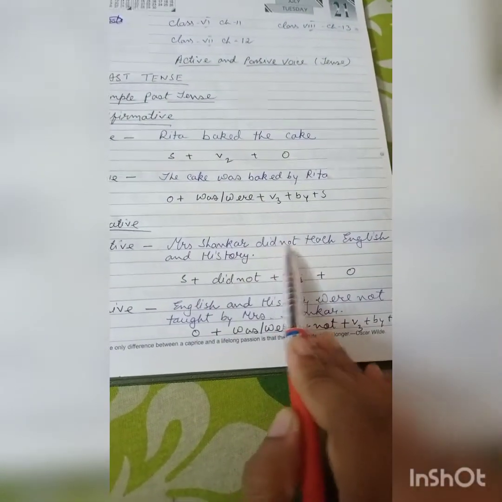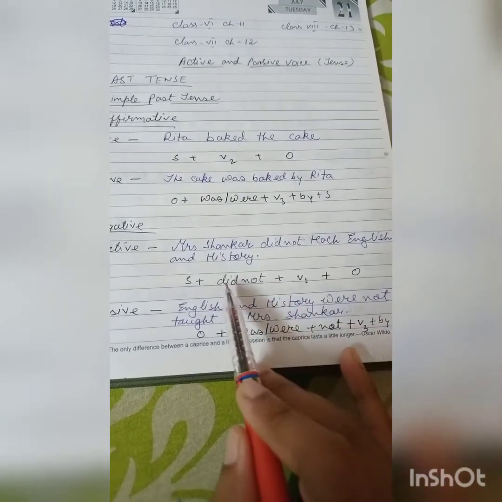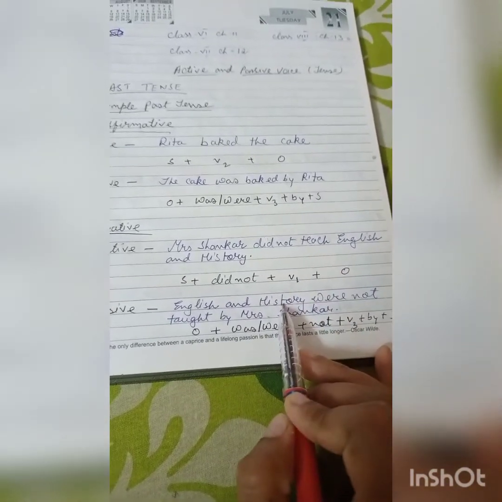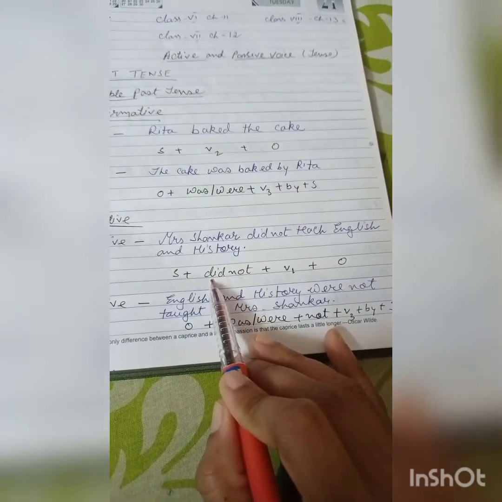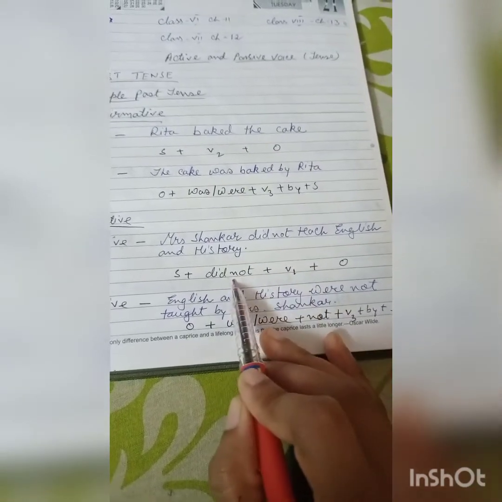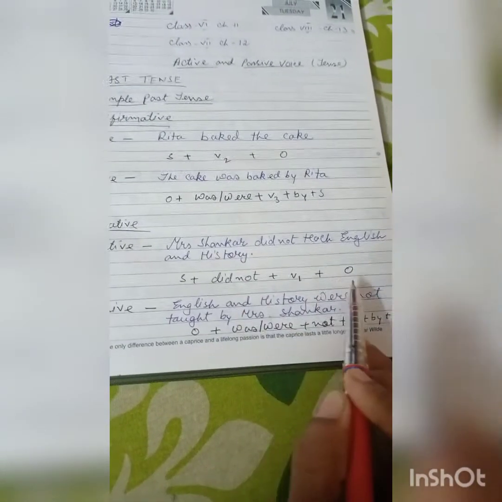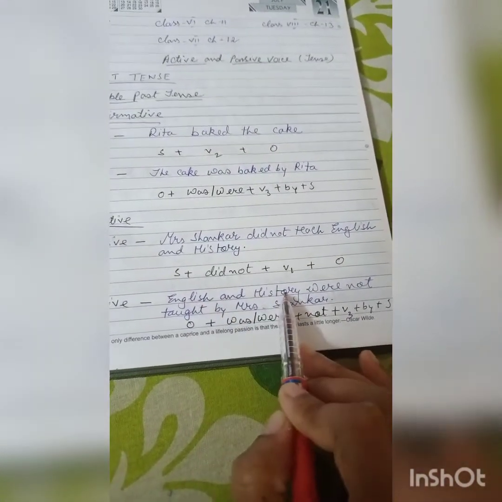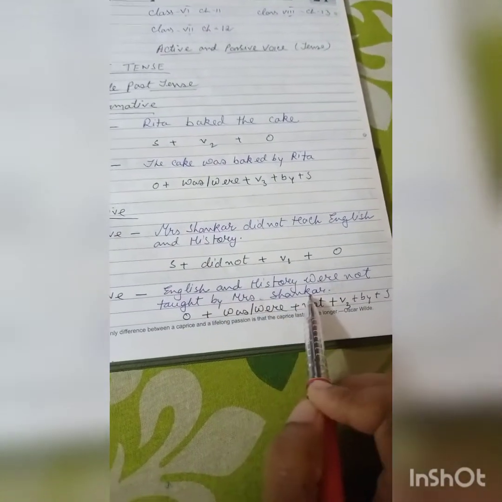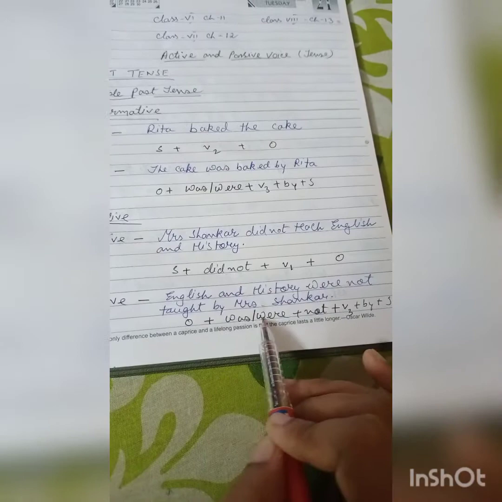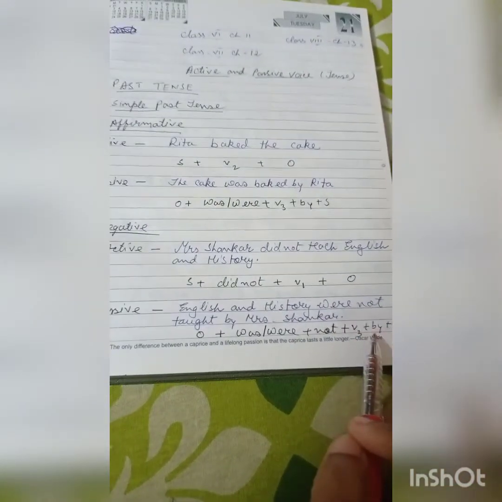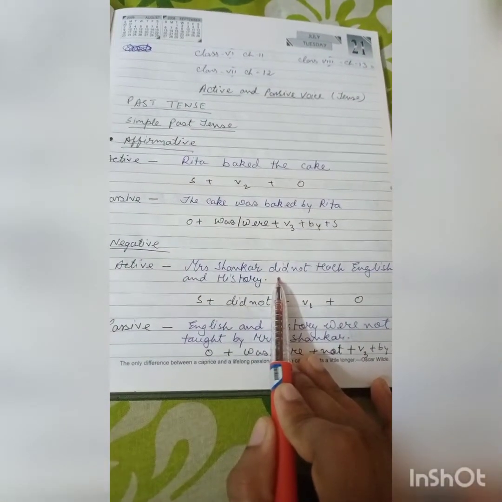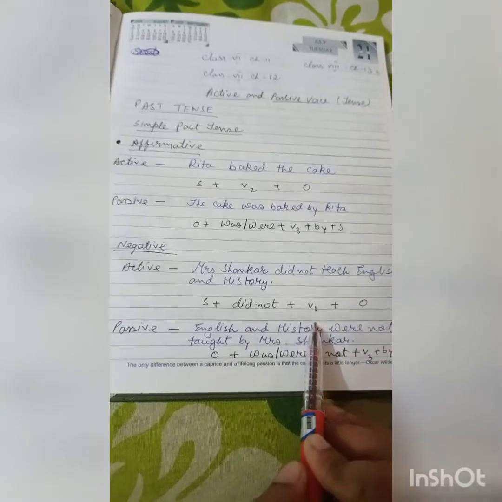Mrs. Shankar did not. In past tense always you have to use did, and as it is negative, so not. Did not, then verb 1. Did plus verb 1. As it is negative, so you have added not. Then object. Bring in passive voice, bring the object in front. English and history were not taught by Mrs. Shankar. Object, was/were, not, verb 3 by subject. Clear? So when you use did, always use verb 1. Understood?